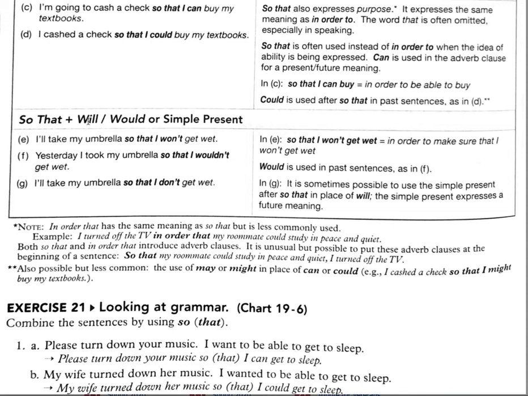We're going to use so that plus will, so that plus would, or so that plus the simple present. Letter E, I'll take my umbrella so that I won't get wet. In E, so that I won't get wet means in order to make sure that I won't get wet if it's raining outside. Letter F, yesterday I took my umbrella so that I wouldn't get wet. Now this is yesterday, and this verb is in the past. Would is used in past sentences as in F, so we won't say will or won't, we say wouldn't.